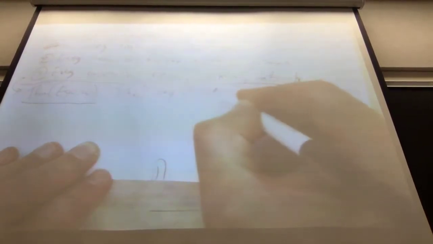All right, let's prove Egorov's theorem. So, say we have a measurable sequence, a sequence of measurable functions on E, real valued, with the measure of E finite.